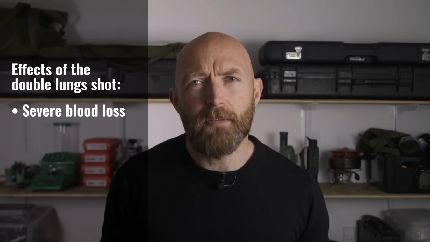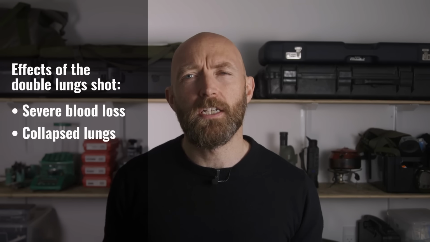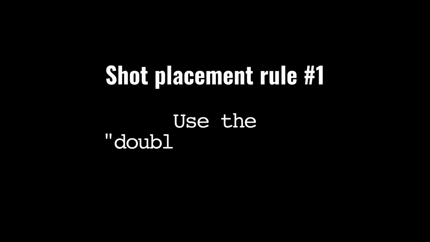Putting a bullet through both lungs of an animal would either create severe blood loss that causes fatal shock, collapse the lungs and cut off oxygen to the brain and other cells in the body, or both. And this is a surefire way to kill a deer. This leads us to shot placement rule number 1.